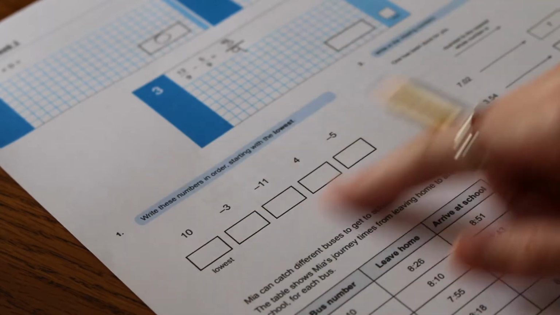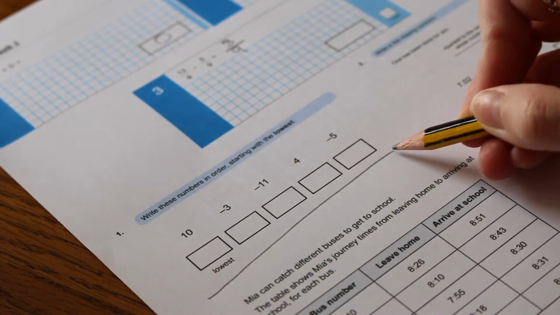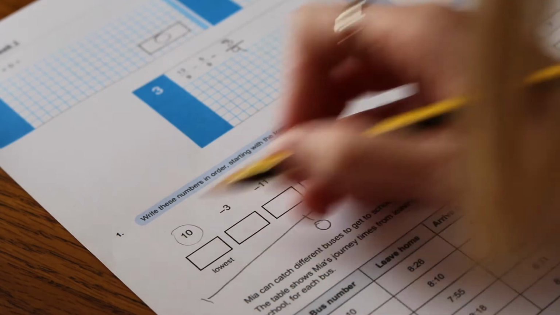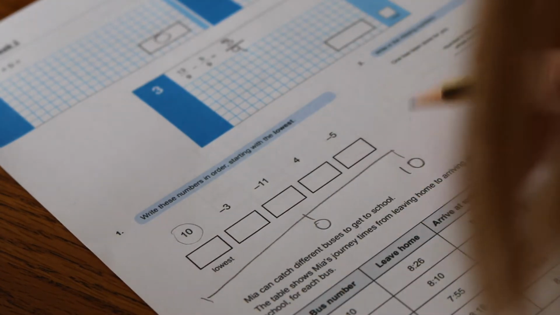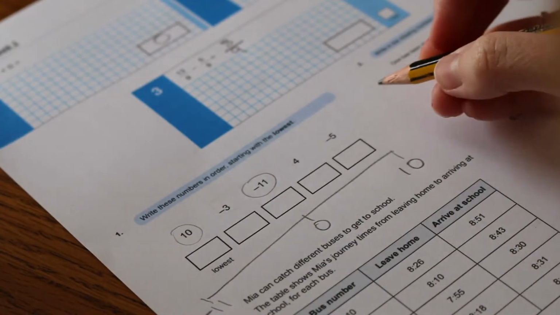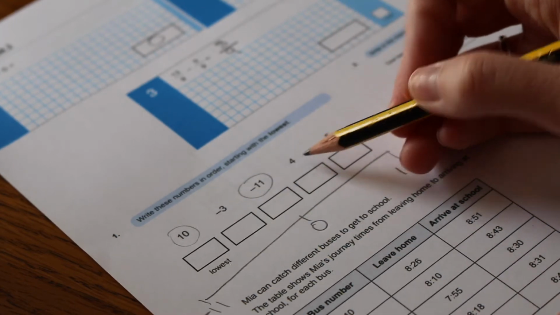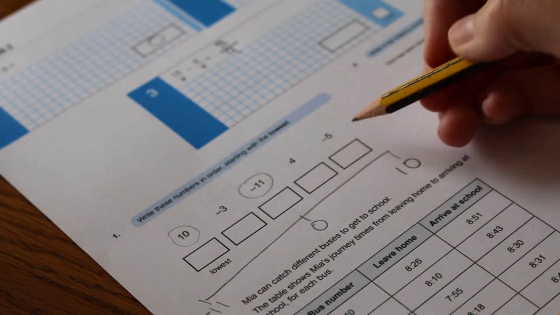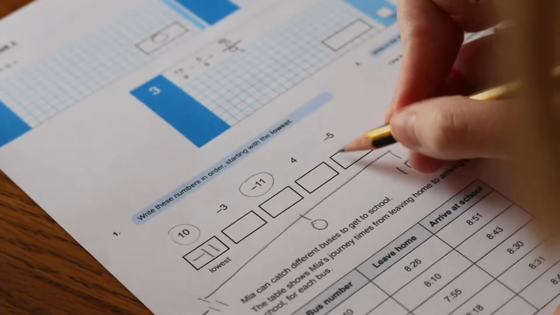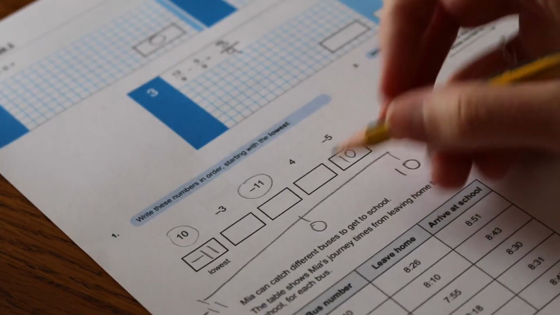So it might help you with this one if you draw a number line. So we draw our number line, we've got 0 here. We know that positive 10 is the biggest and negative 11 is the smallest. So then we need to fit negative 3, positive 4 and negative 5 in there. So if this is the lowest number, then in this box we know it's negative 11, and this is the highest number, this is positive 10.